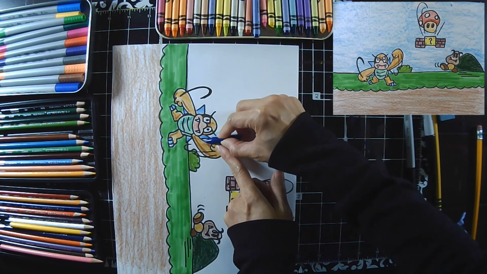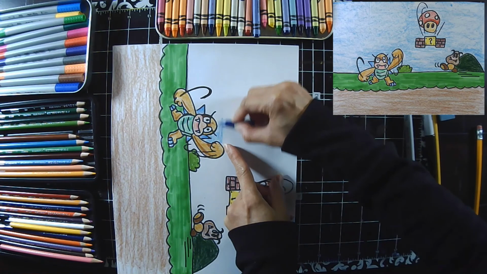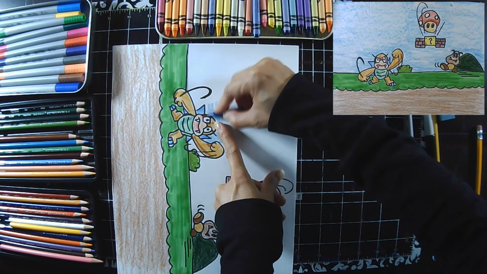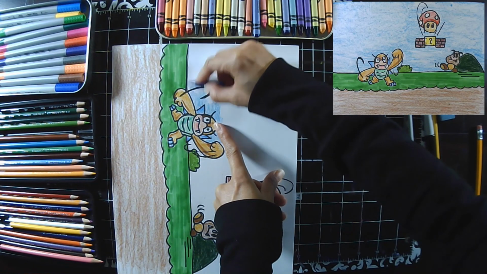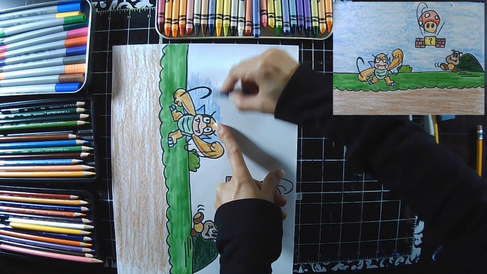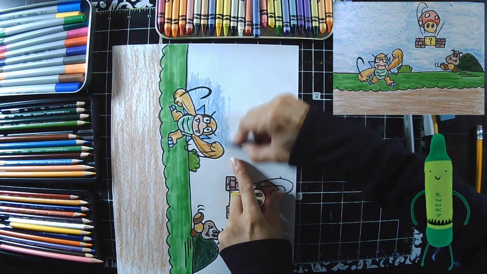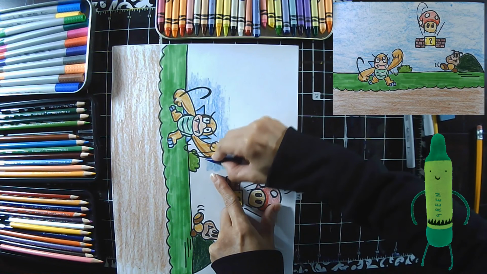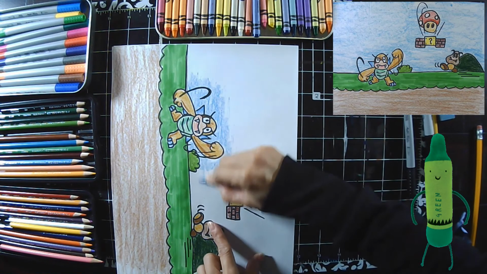The downside is that now you have to be really super careful when you get to your objects. So I like to color around my subject areas. That way I don't overlap with the colors.